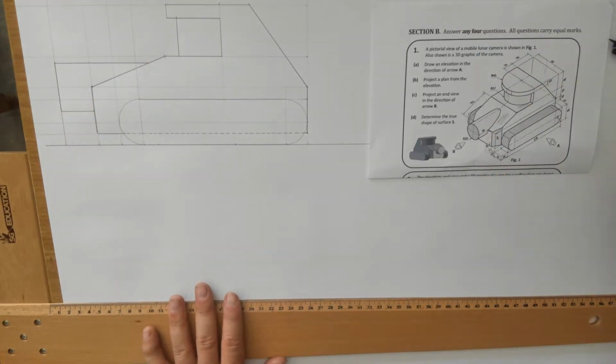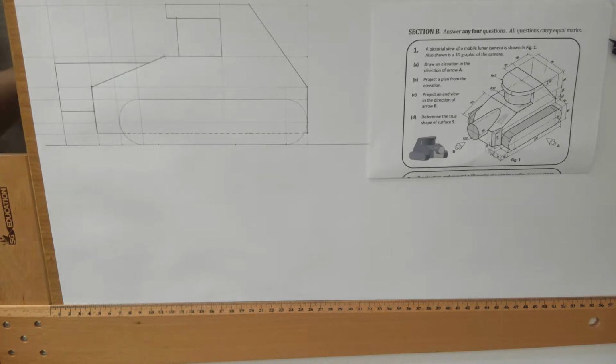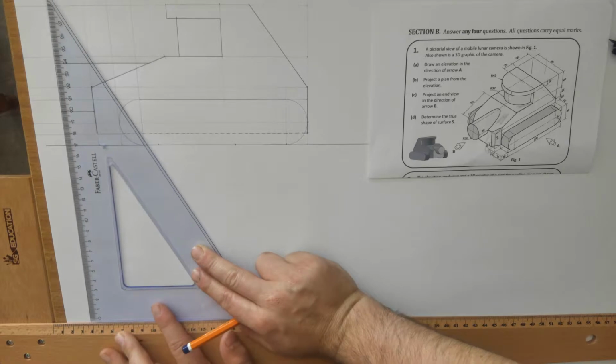Okay, so I'm going to project all my lines from elevation straight down.